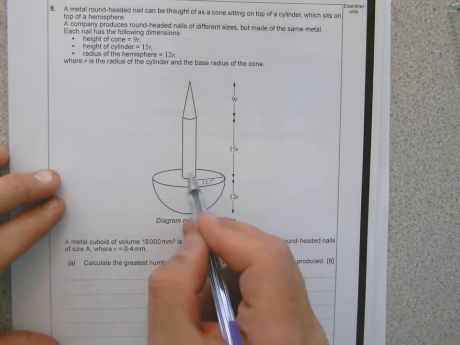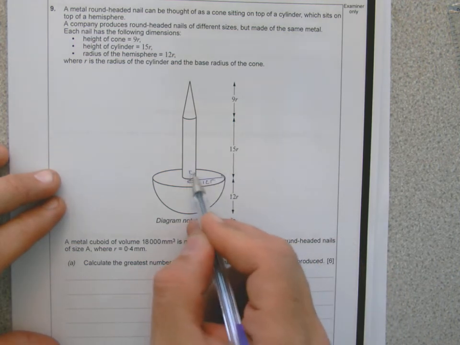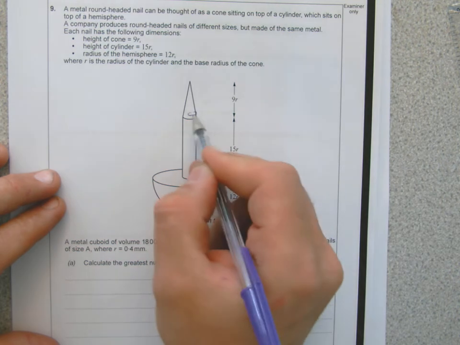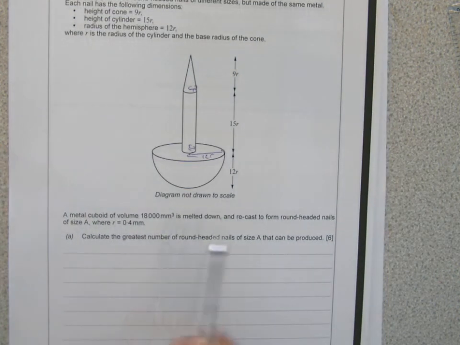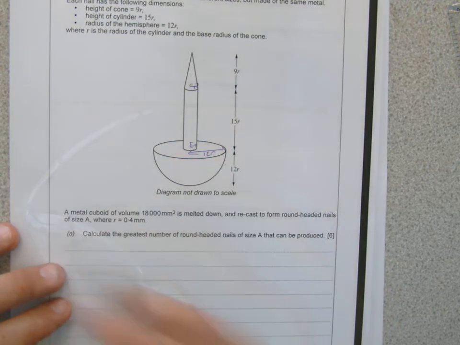They tell us as well that the base radius is r for the cylinder and the cone. So then it says a metal cuboid, quite a bit of volume here, is melted down and recast to make these nails, and they tell us what r is equal to, and they ask how many nails we can make. So what we need to do is work out the volume of one nail.